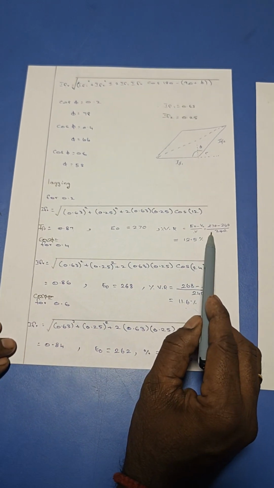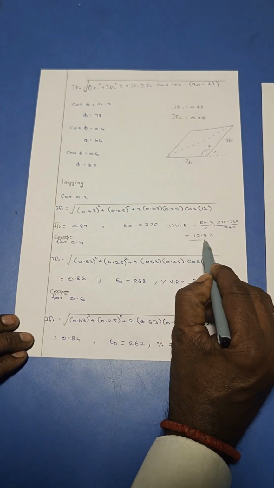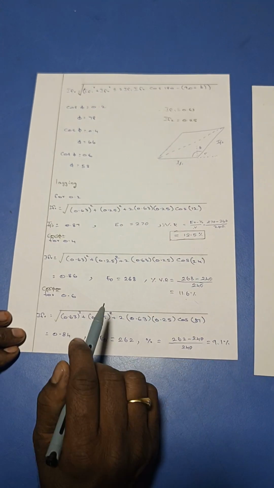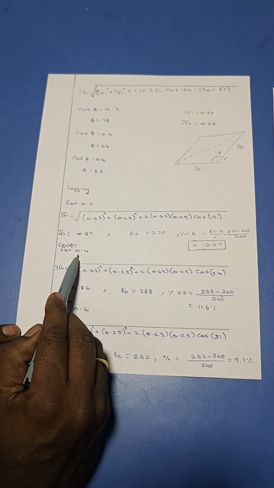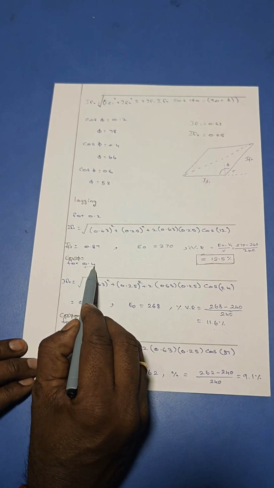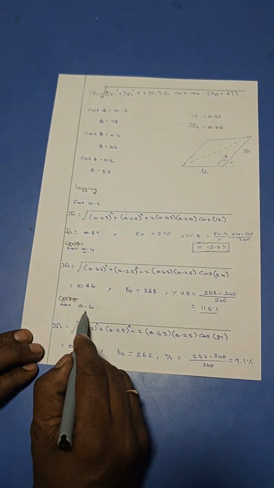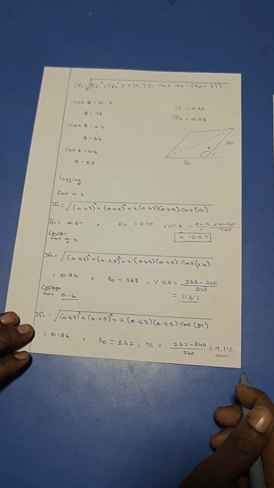From that we have calculated the voltage regulation of 12.5% for the power factor of 0.2. Similarly, we need to calculate for power factor of 0.4 as 11.6% regulation, and for 0.6 the regulation becomes 9.1% for the lagging power factor.